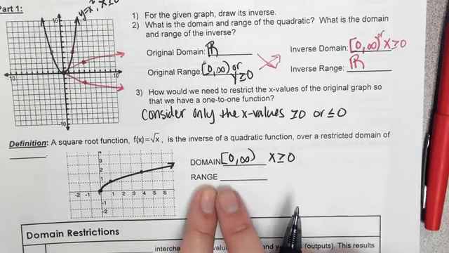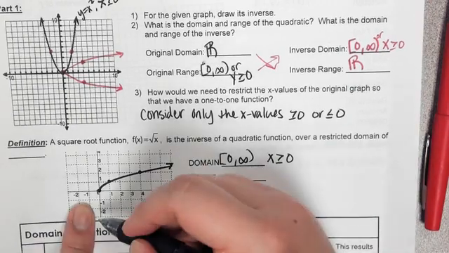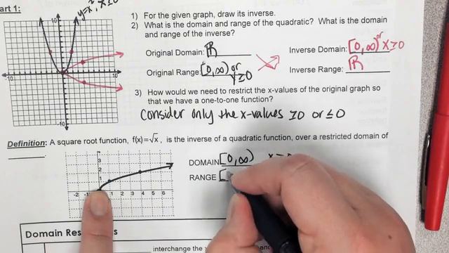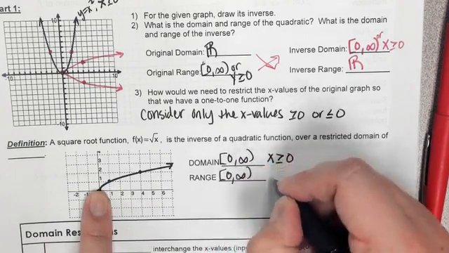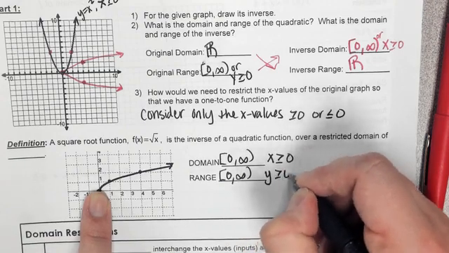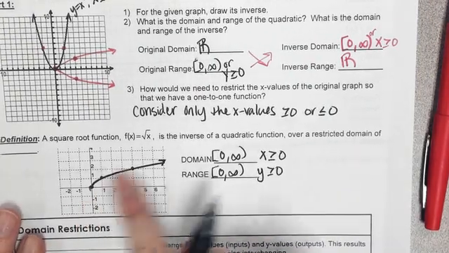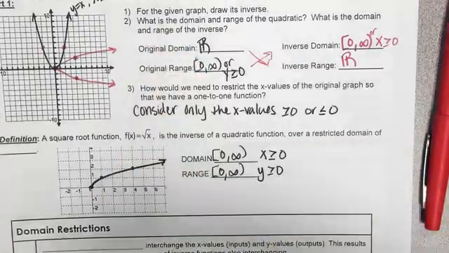And our range, where do our values of y begin? When y is greater than or equal to 0, right? Or 0 to infinity. Okay, so this is our square root function. So everything going forward, we're going to be dealing with this.